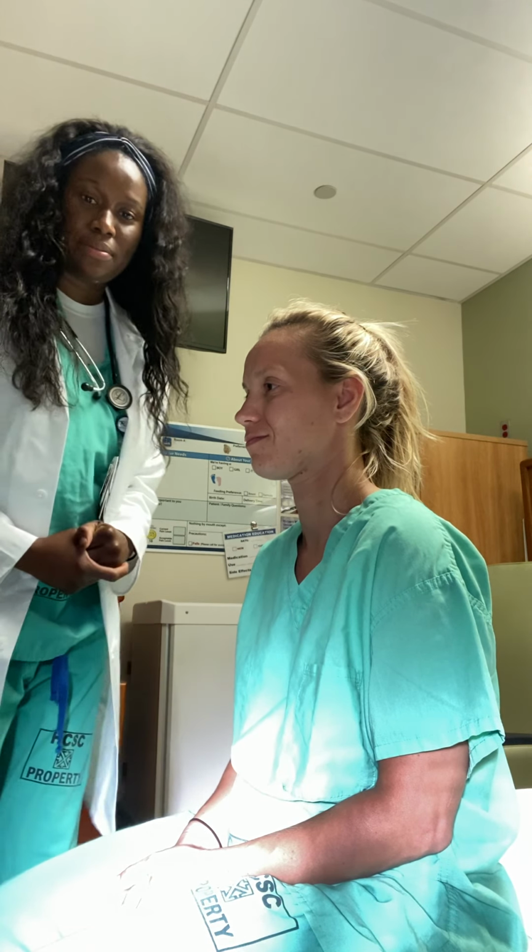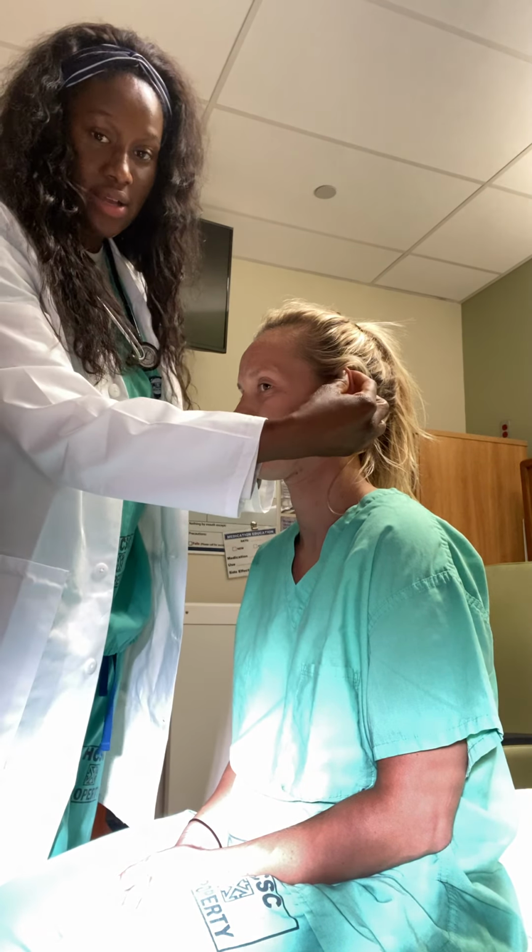Next, I'm going to be palpating her pinna for any nodules and tenderness. Any tenderness or nodules? Nope. Next, I'm going to palpate her tragus. Any tenderness or nodules? Nope. And there's no tenderness noted.